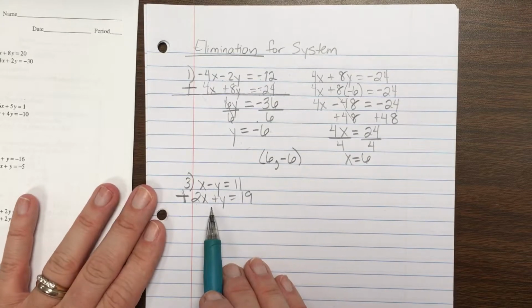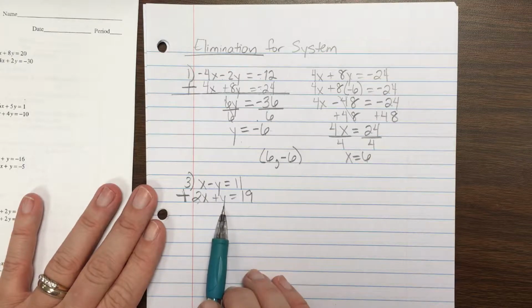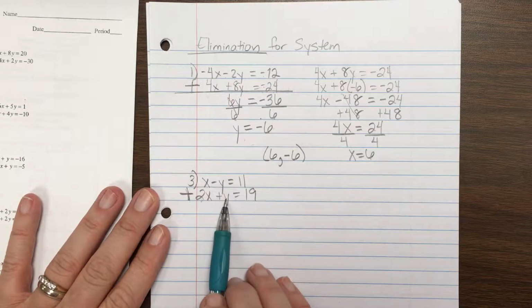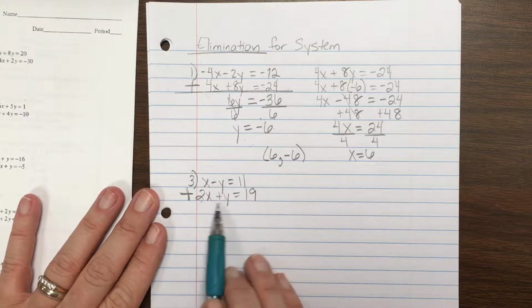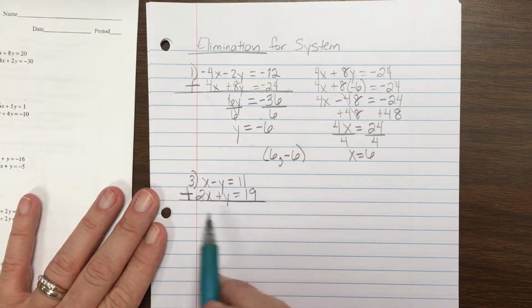So to recap, I looked at my coefficients on my x's. I've got a 1 and a 2. I looked at my coefficients on my y's, -1, +1. If I were to add a -1 and a +1 together, it would eliminate that variable. So that's exactly what I'm going to do.